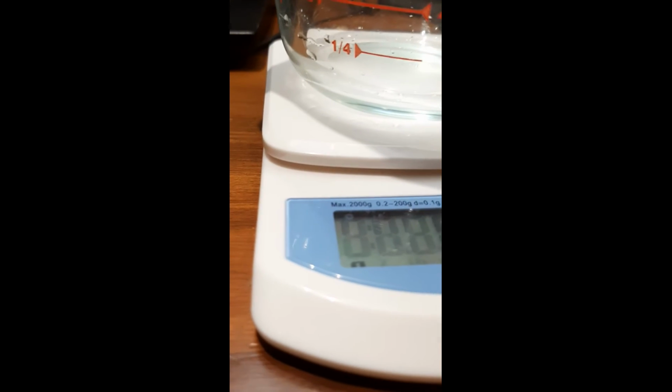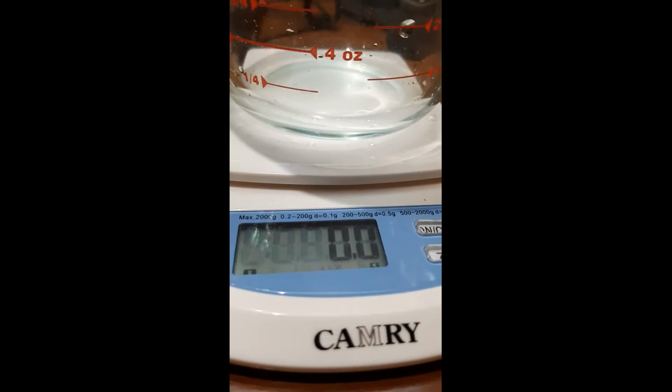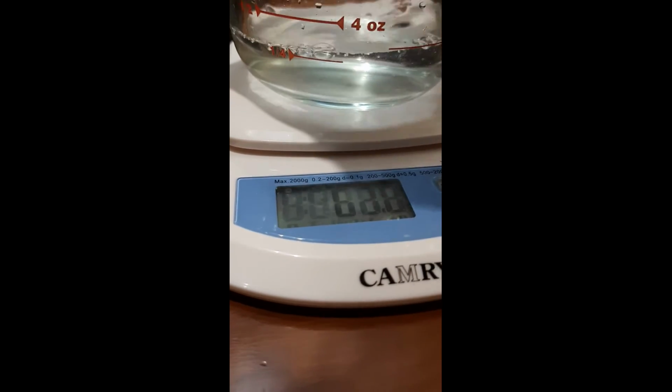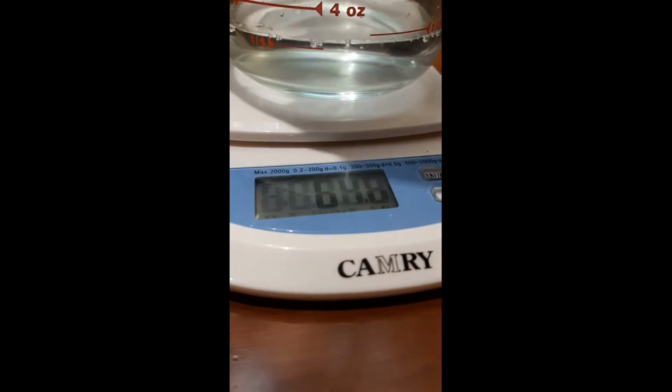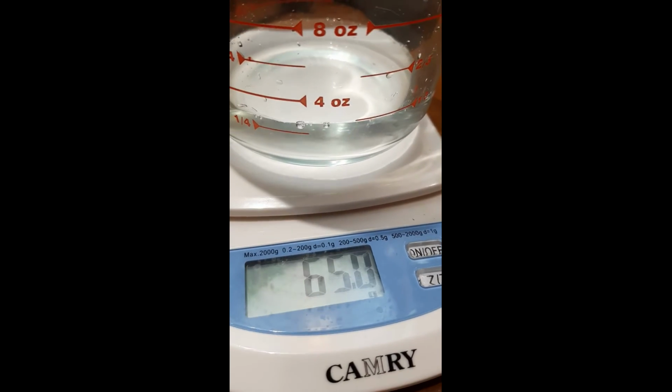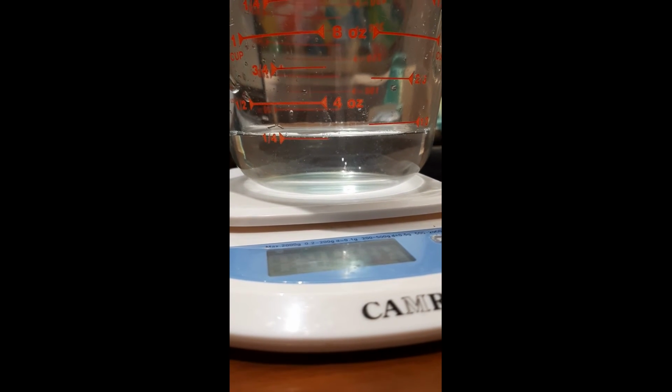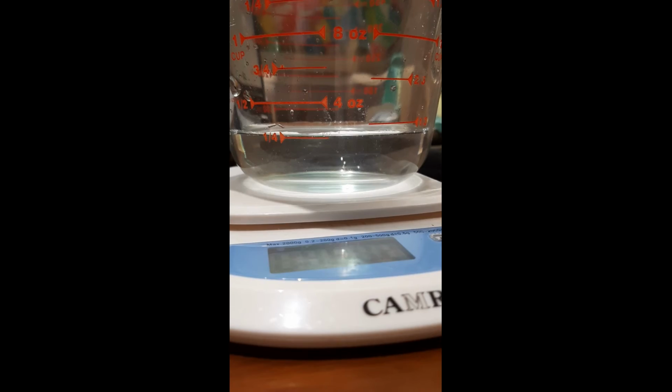I'll be pouring one quarter of a US cup. Let's go. Now, if you see from above, it looks like it's over, but if you go to eye level, you can see that it's just right.